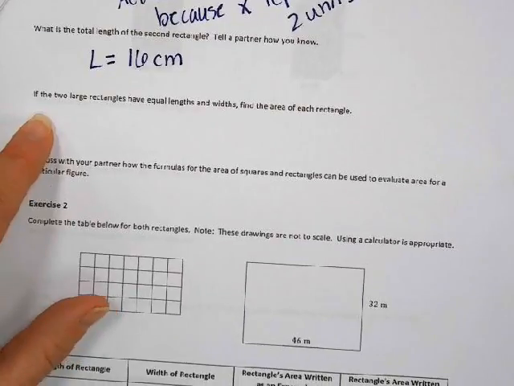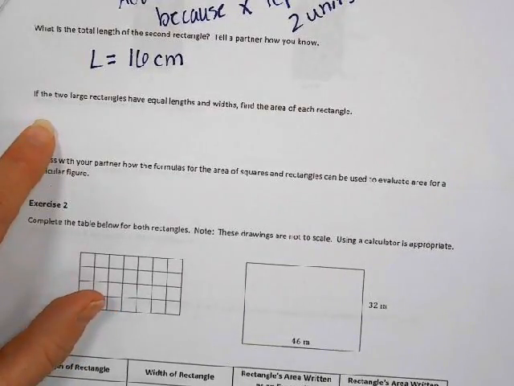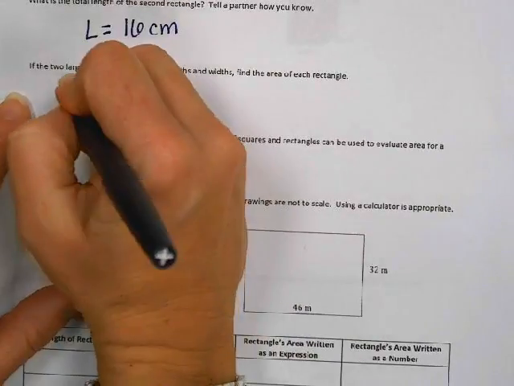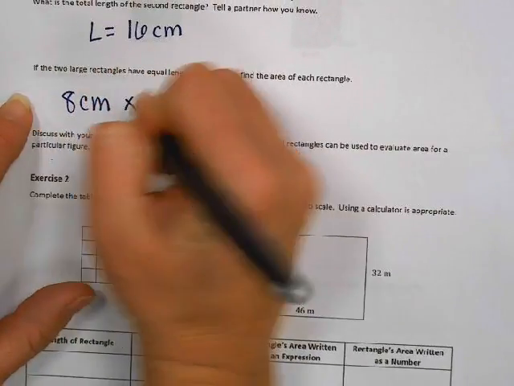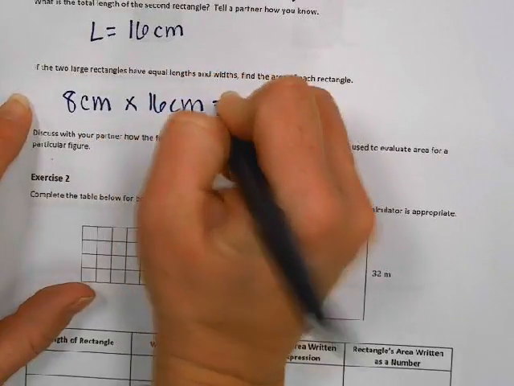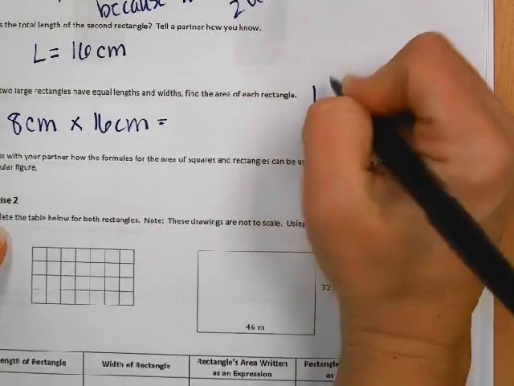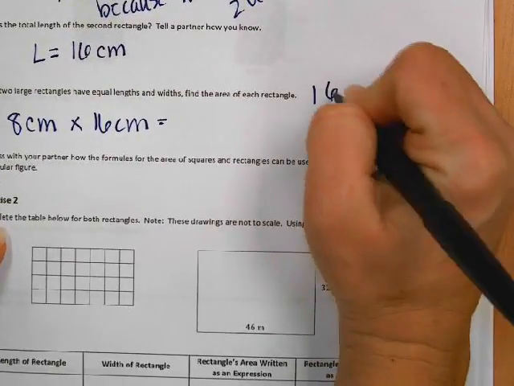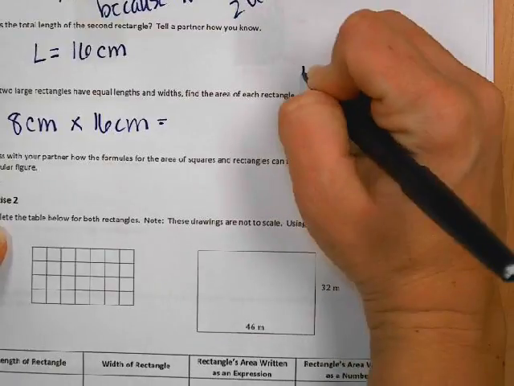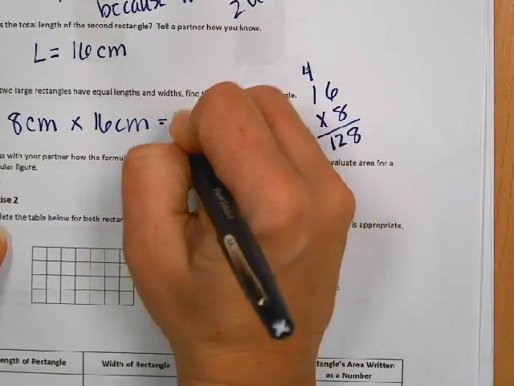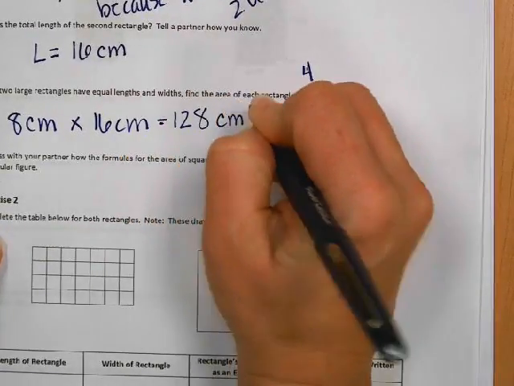If the 2 large rectangles have equal lengths and widths, find the area of each rectangle. So what that means is that 8 centimeters is our width and 16 centimeters is our length. So again, 16 times 8, that's when we should be able to work out over here to the side. 2 digit times 1 digit. 6 times 8 is 48. Write 8, carry my 4. 8 times 1 is 8. Add 4, 12, so 128. And remember, we're still doing area, so it's 128 centimeters squared.